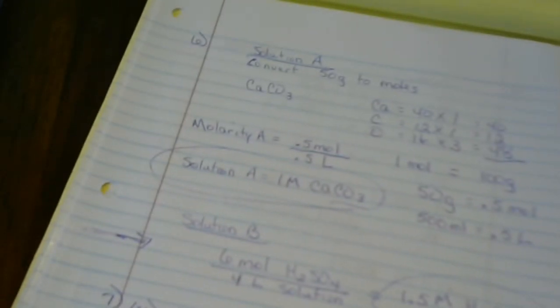Now, number 6 says, which solution is more concentrated? Solution A contains 50 grams of CaCO3 in 500 milliliters of solution. Solution B contains 6 moles of H2SO4 in 4 liters of solution. So we want to know which one's more concentrated. And the way you know which one's more concentrated is the number for the molarity is higher. Okay, so that's how you know that.